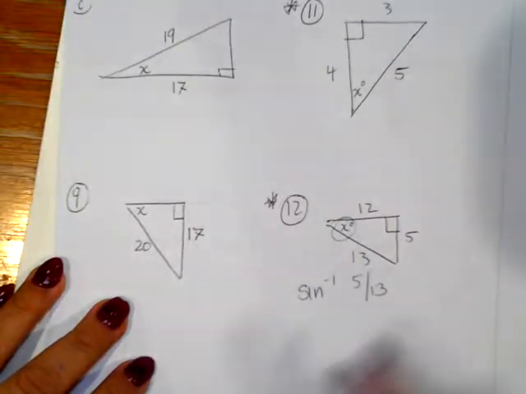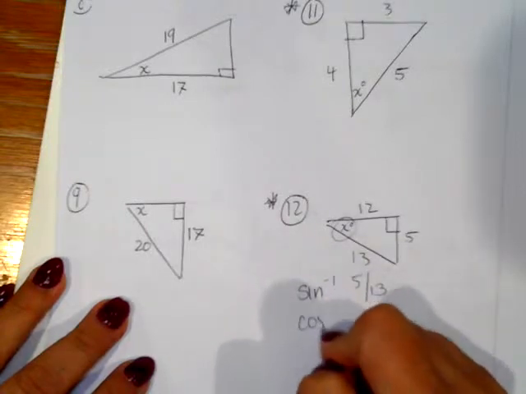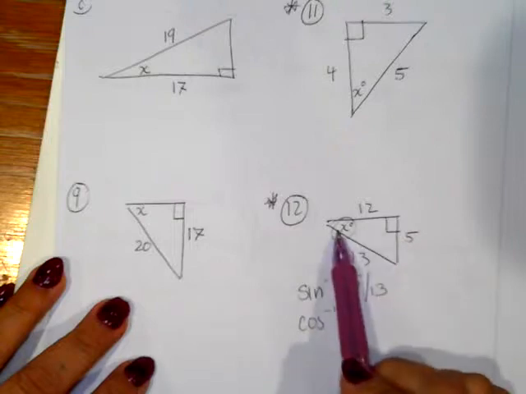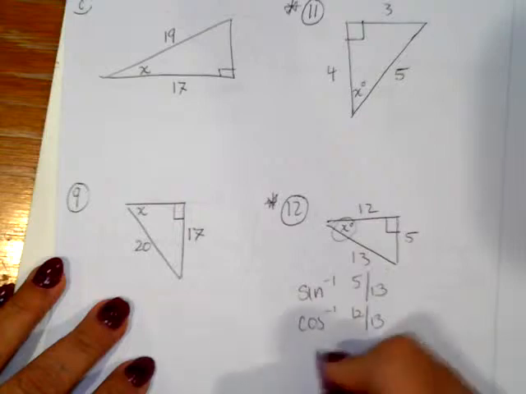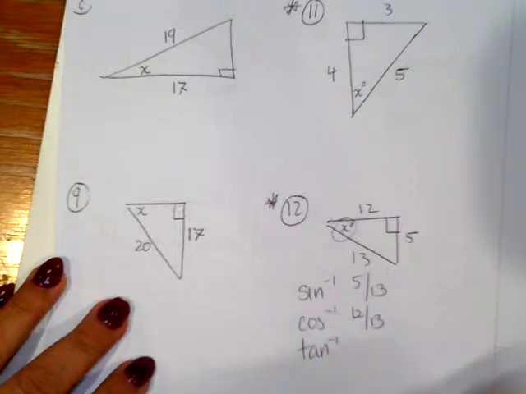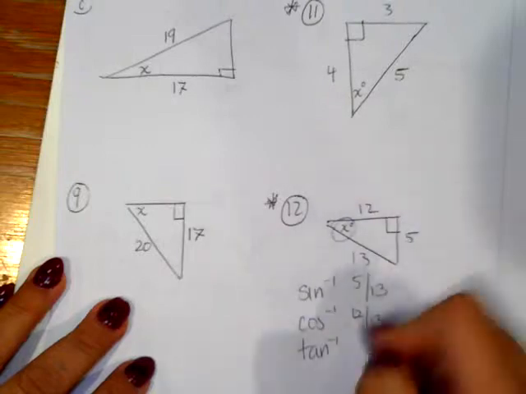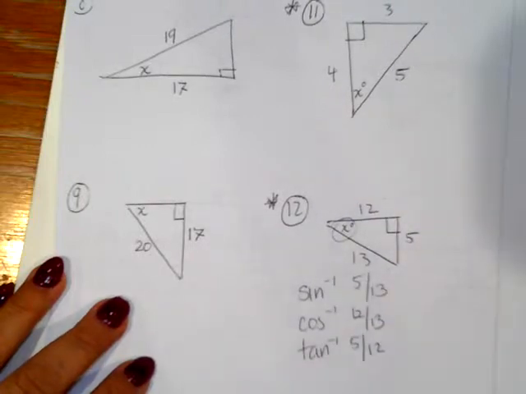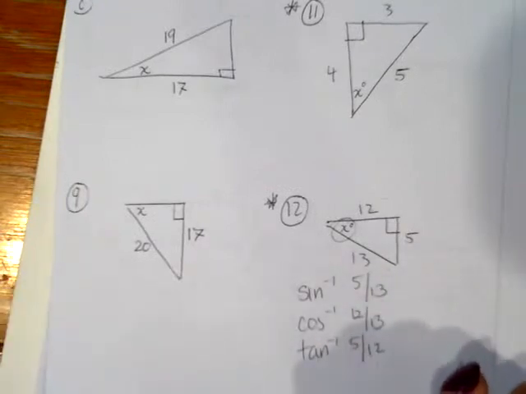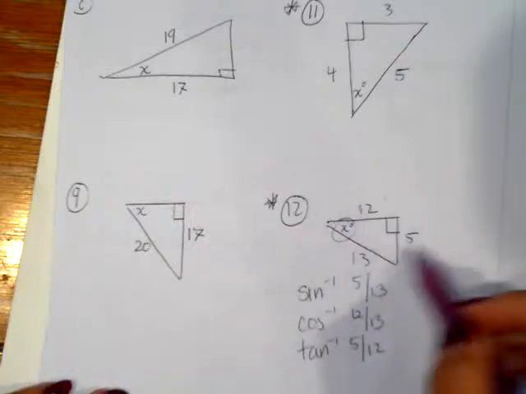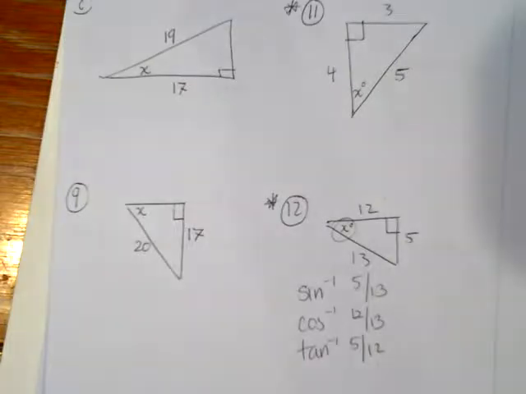If you were to plug that into the calculator, you're going to get the same answer no matter which one you pick. So if I did inverse cosine, it would be adjacent over hypotenuse. And inverse tangent will be opposite over adjacent. I can plug all these into the calculator. You're going to get the same answer for each one. So you get to pick. When you're given all 3 sides, very easy. Just pick which one you want to use and you'll get the right answer.